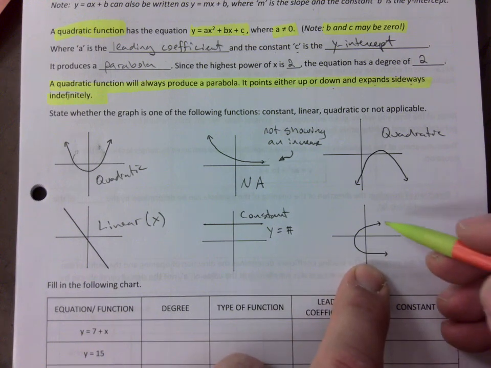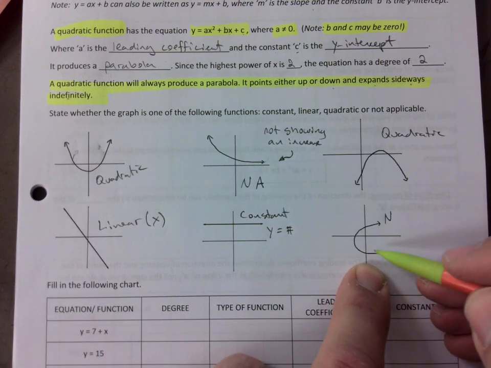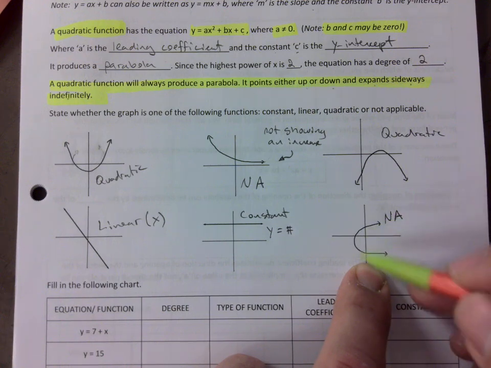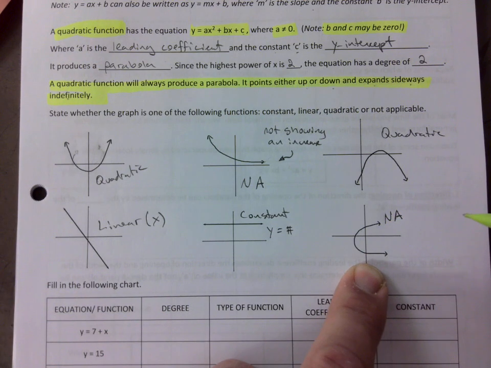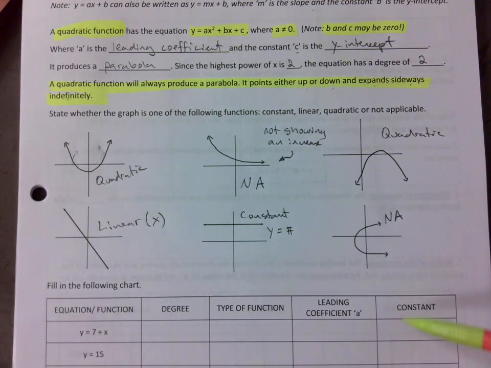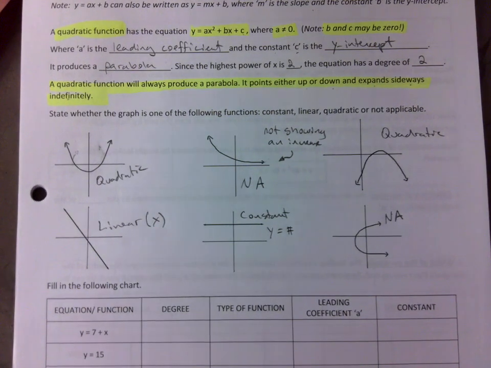This one is NA. Okay? It kind of looks like a parabola, but you can never have it sideways. That is a no-no, right? So if you were to take pre-cal, you would talk about this one at some point, but for us it's not applicable, okay? So let's keep going.